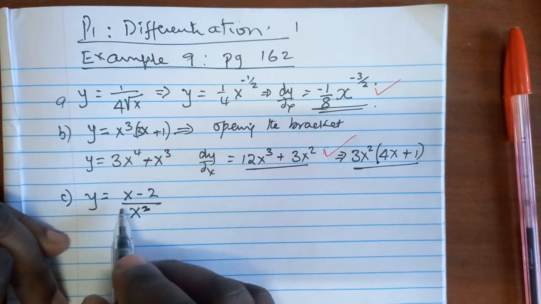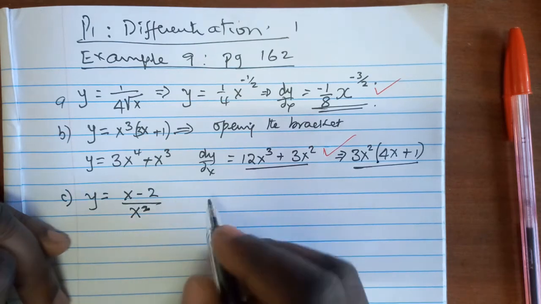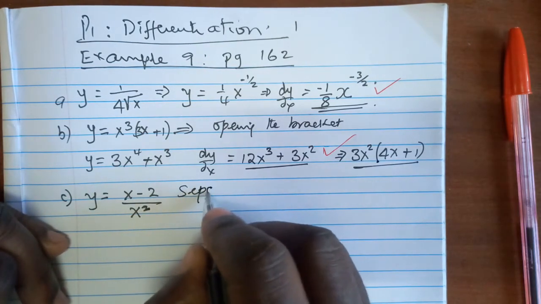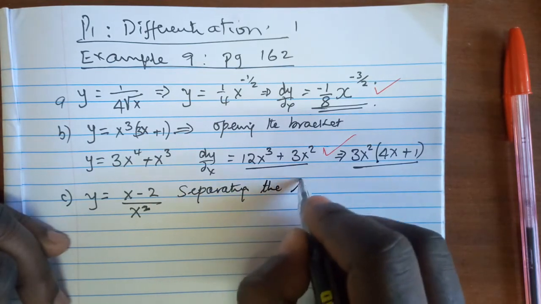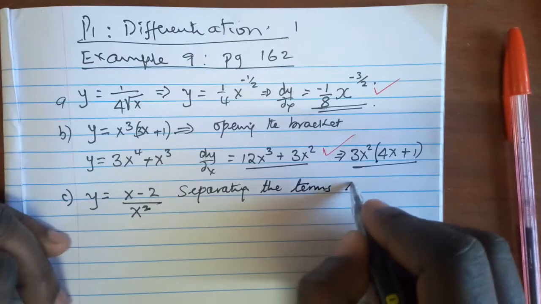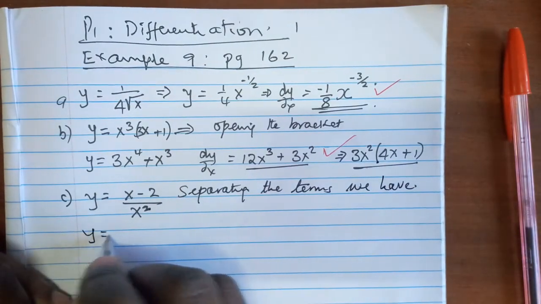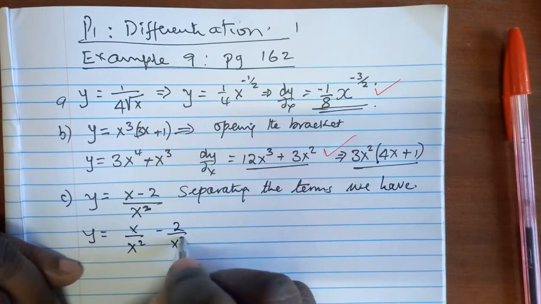And therefore, since both numerator terms are divided by x squared, we need to separate the terms. If we separate these terms, we have y is equal to x over x squared minus 2 over x squared.